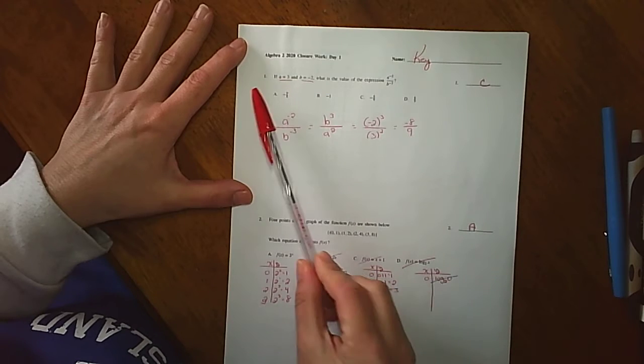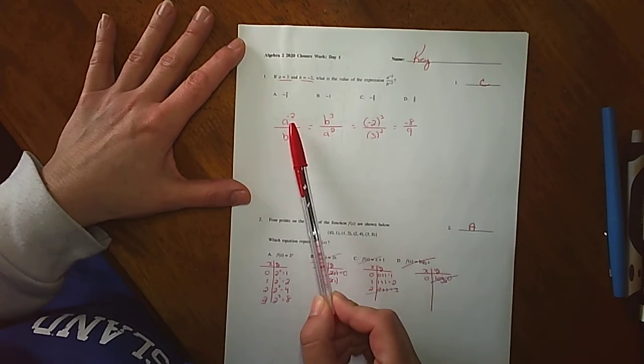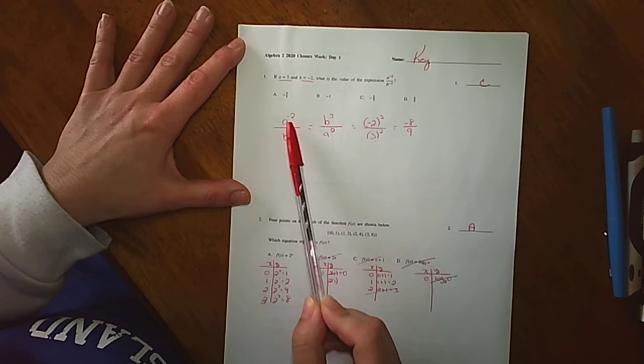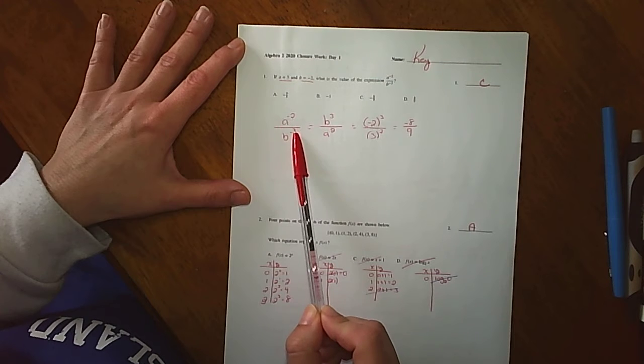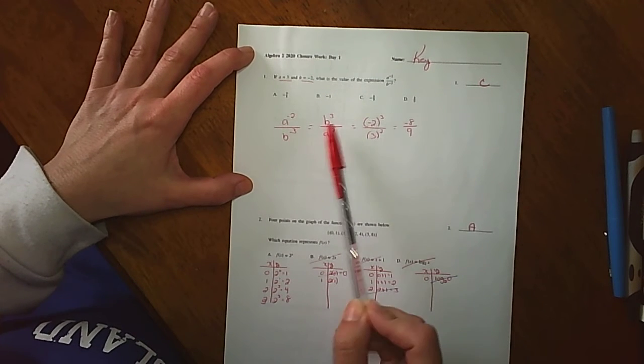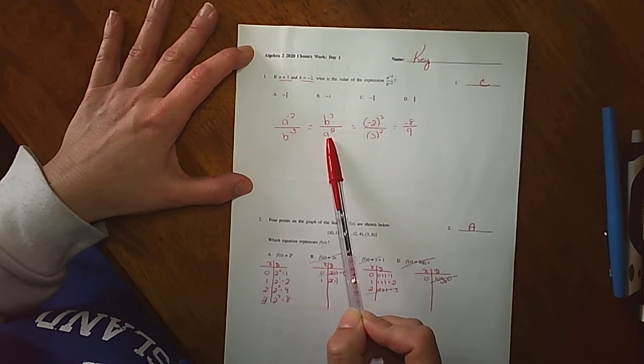Let's look at the first question. The answer should have been C. And the question started off a to the negative 2 over b to the negative 3. And because they're both negative exponents, that means they're unhappy with where they live, right? That means they want to move. So b cubed went into the numerator, a squared went into the denominator.